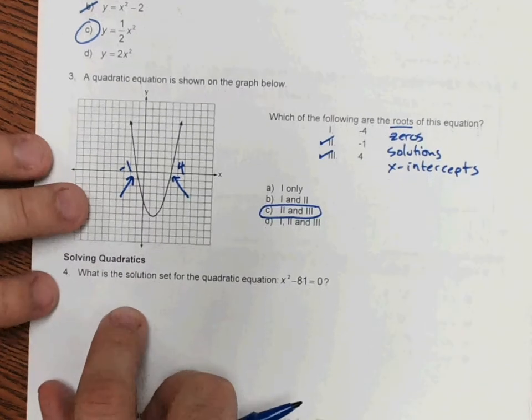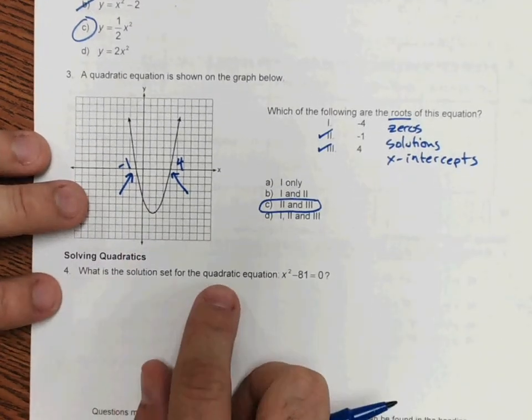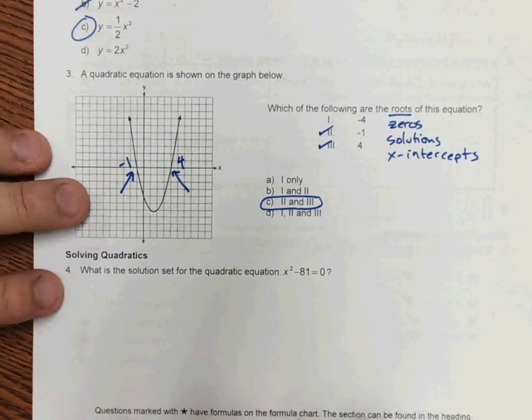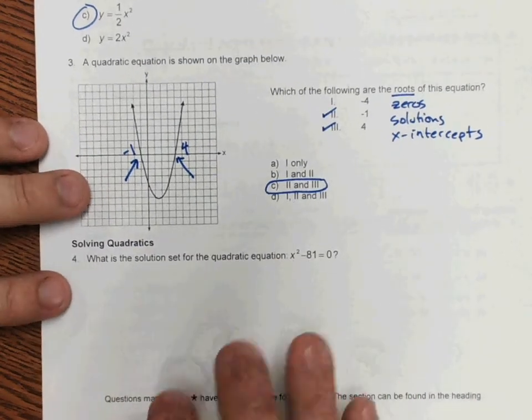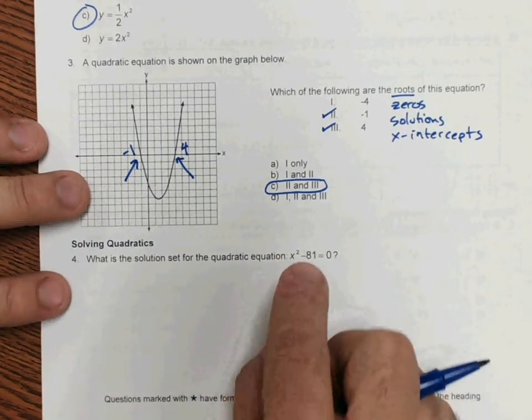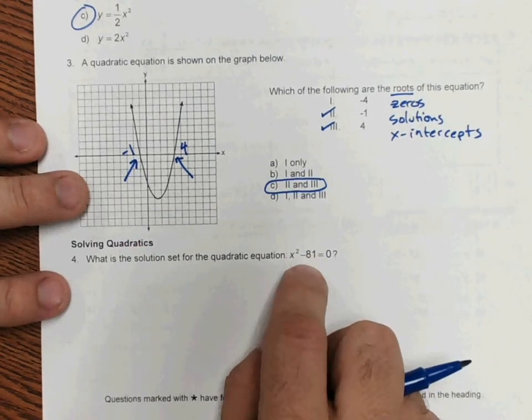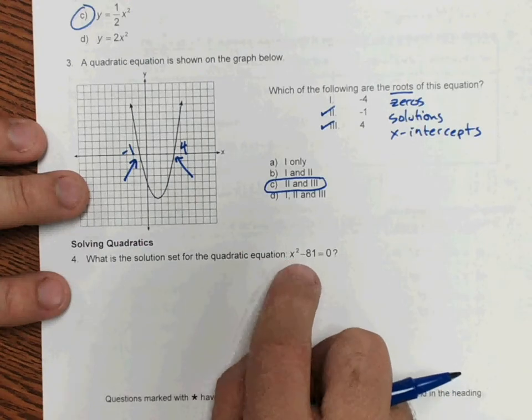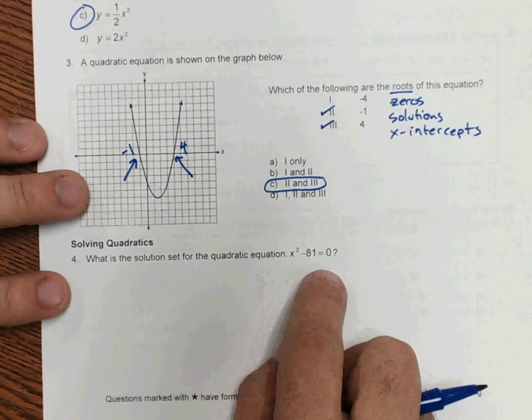Number 4 asks, what is the solution set for the quadratic equation x squared minus 81 equals 0? Now, I'm going to do this with the calculator because there is a fast way to do this using the numbers. But when we did it on the test, it was the most missed question.